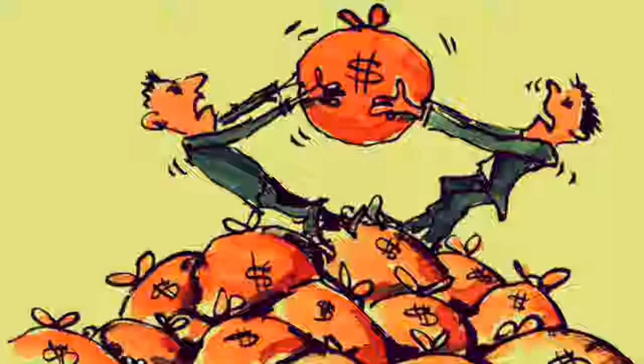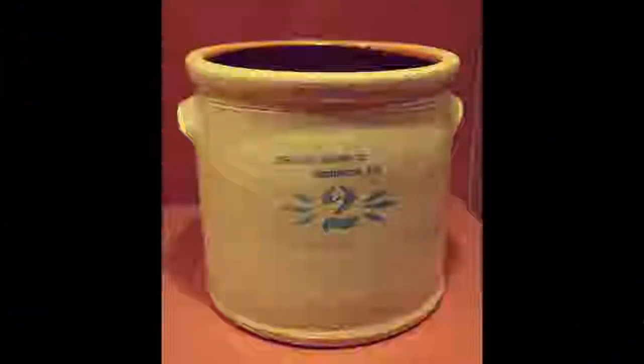Distributional issues just means issues about who gets what. It's a very fundamental aspect of every economic system. This is a crock. It's an earthenware vessel. But it can also mean a bit of nonsense. And that's actually the definition I have in mind here. So that's what I'd like to address today.